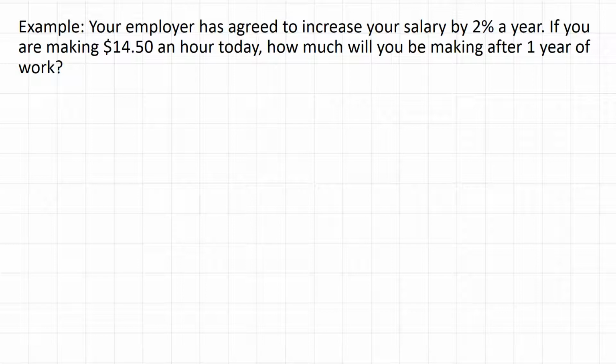And you can tell by looking at the information on how quickly the salary is increasing. It's increasing 2% a year, and you want to know it after 1 year. So because these are the same units, 1 year, it's a one-step problem. You only have to do the calculation once.